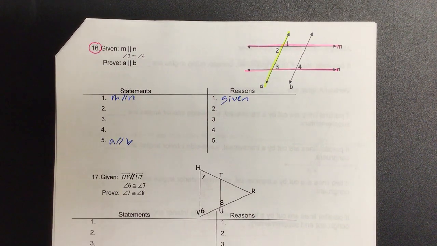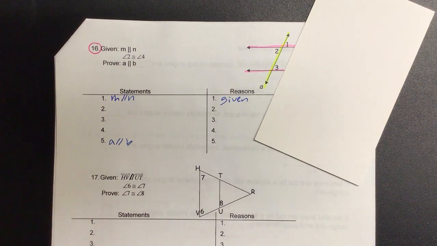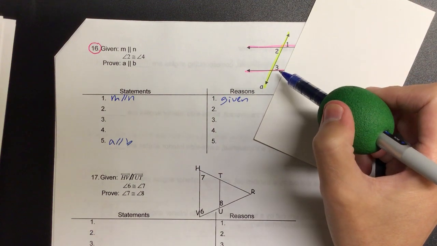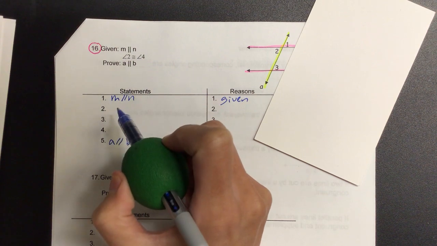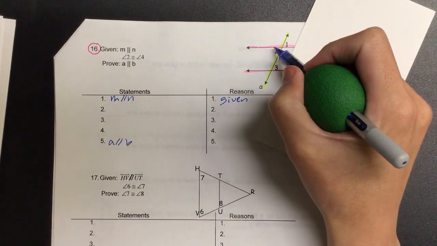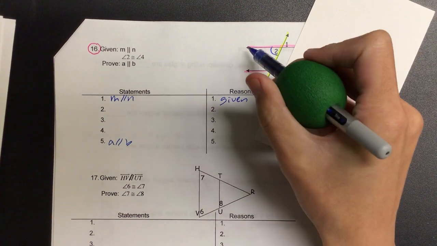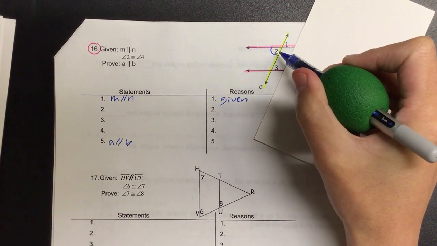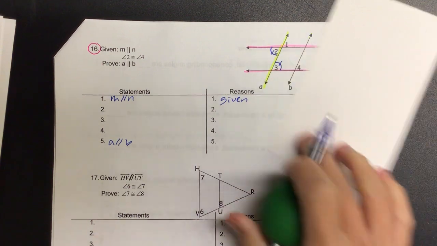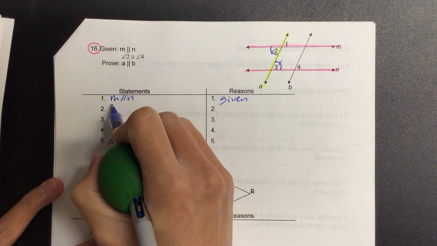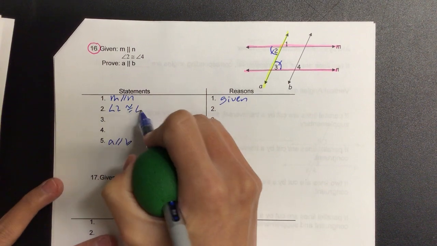So after hiding this piece, which 2 angles do you think is appropriate for us to use? We can use 1 and 3, but if you look at the given, have I used 1 and 3 at all? So let's use one that's related to 2 or 4. So we know 2 is given. If 2 lines are parallel, 2 and what must be congruent? 3, because those are called what? Alternate interior. So we have angle 2 is congruent to angle 3.